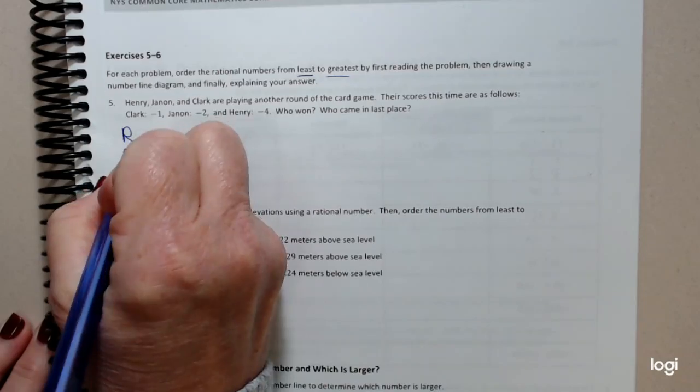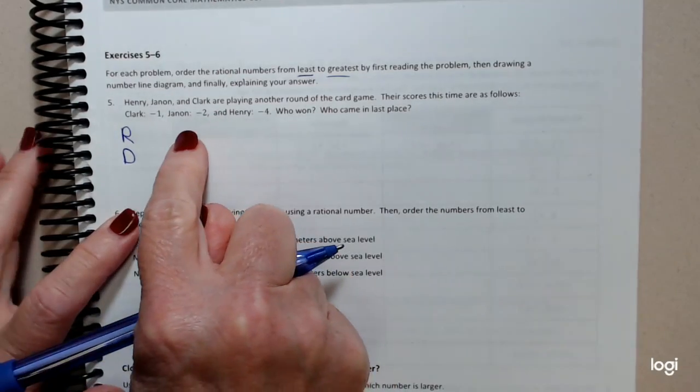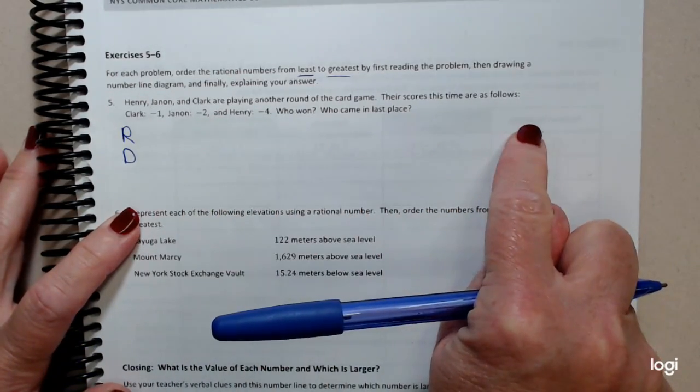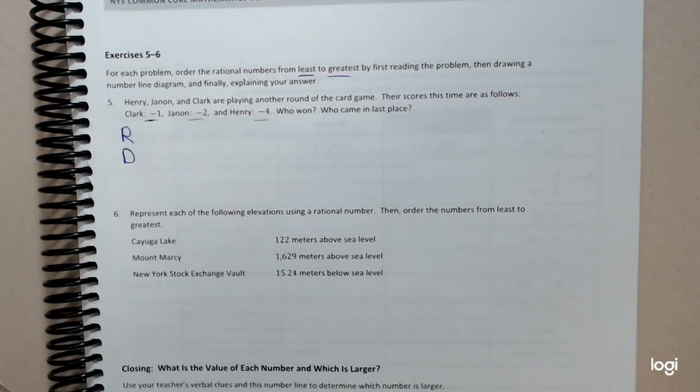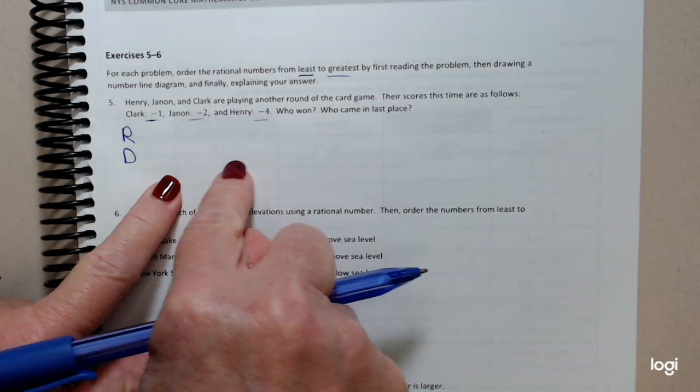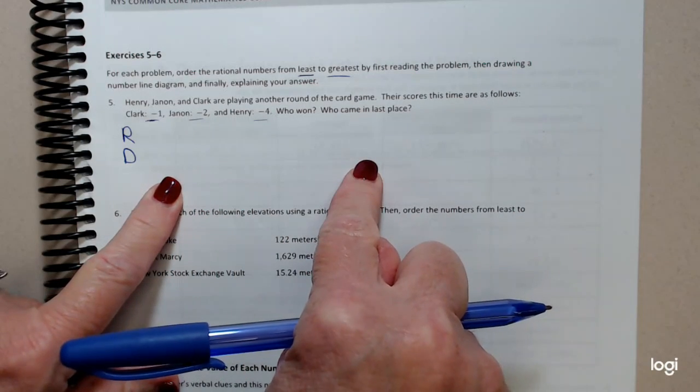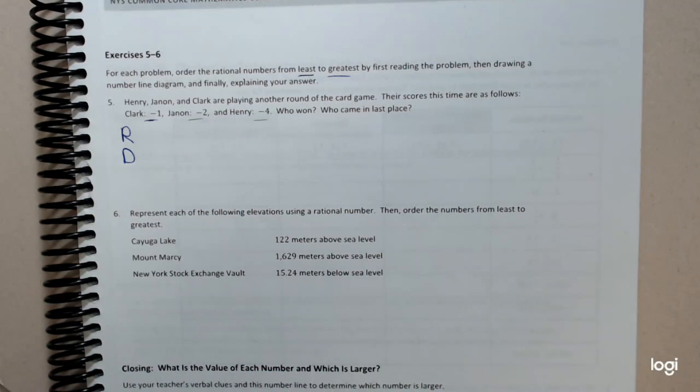What I would like for you to do is pause the video, make a number line, get those integers on it, and then make a list of the numbers from least to greatest. Then we're going to find out who won and who came in last place. So it's very similar to the problem we just did. Go ahead and pause the video so that you can try and do it on your own first.